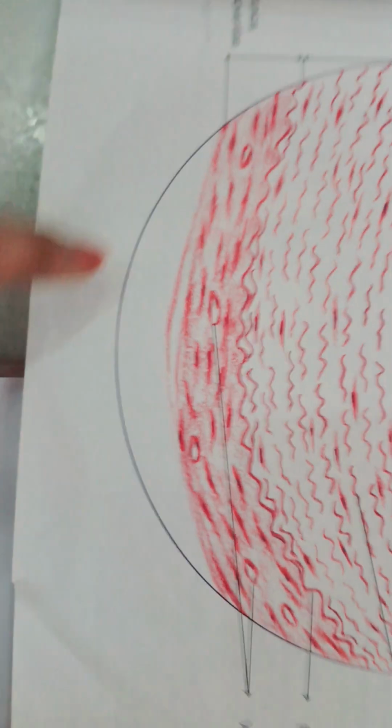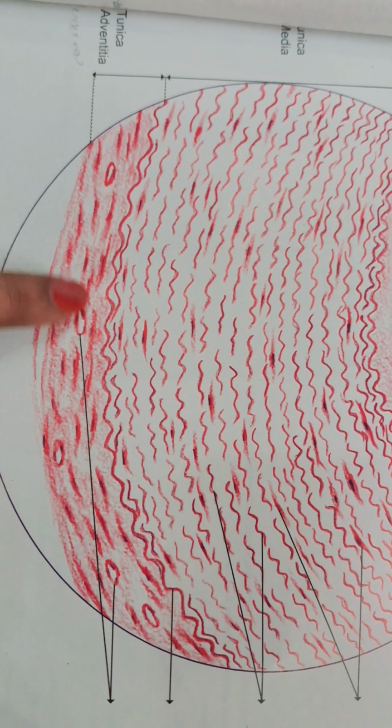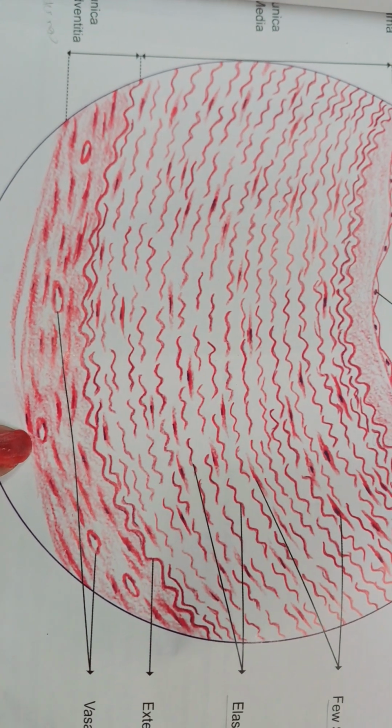See here, this is the tunica adventitia of large artery, and we can see this vasa vasorum present in tunica adventitia. Now these are the identification points of medium-sized artery.